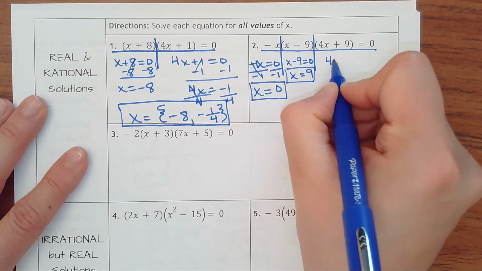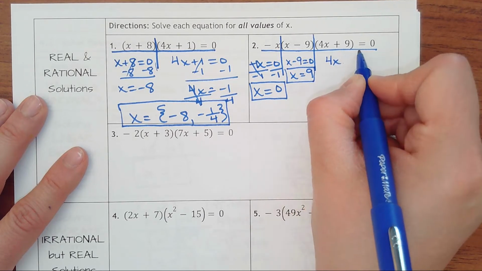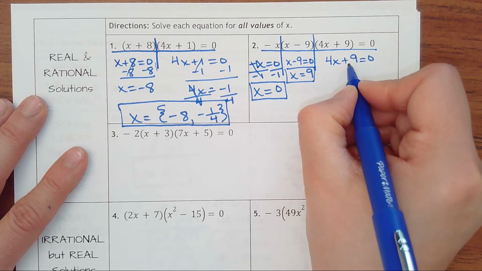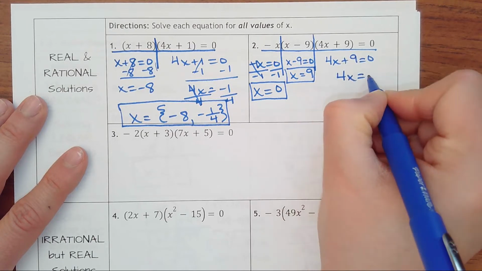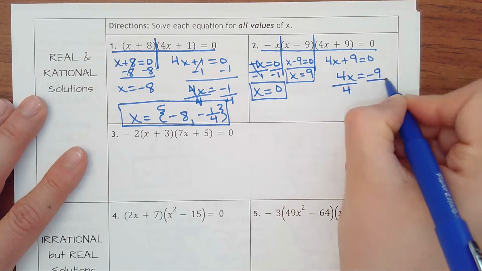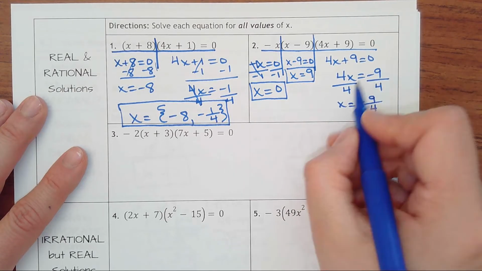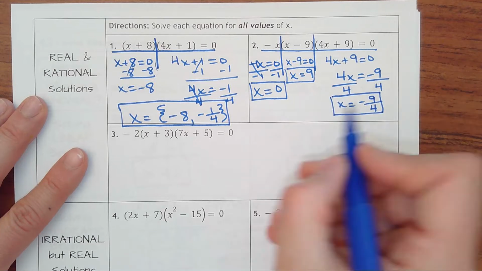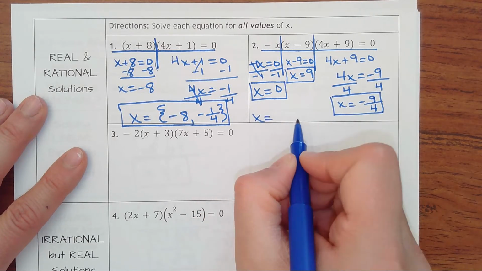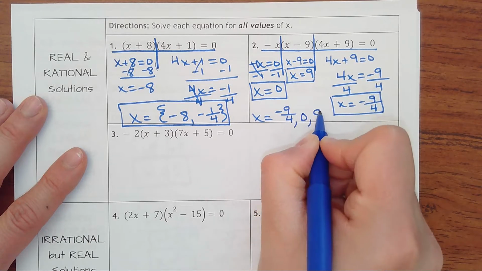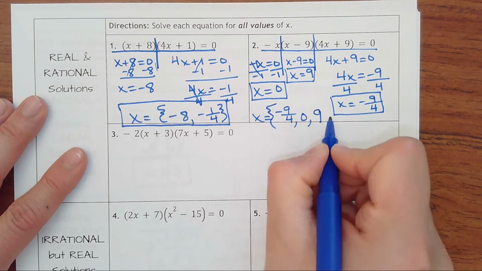And then this one, I would subtract the 9 over. So we get to thinking to where you could speed yourself up. This is now going to be a negative 9 on the other side. Divide by 4. And I'm just going to leave it negative 9/4. And proper fractions are okay. So my answers altogether are, if I want to put them in order, negative 9/4, 0, and 9, with these nice curly brackets around it.